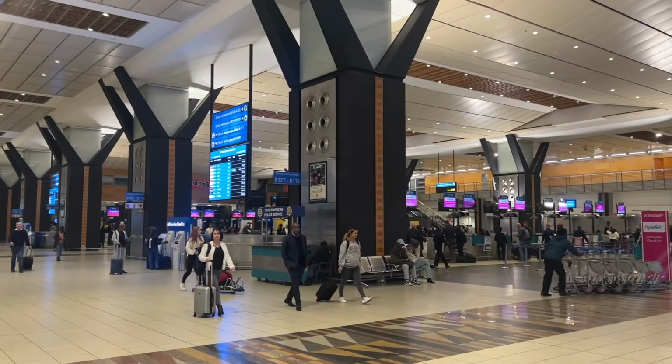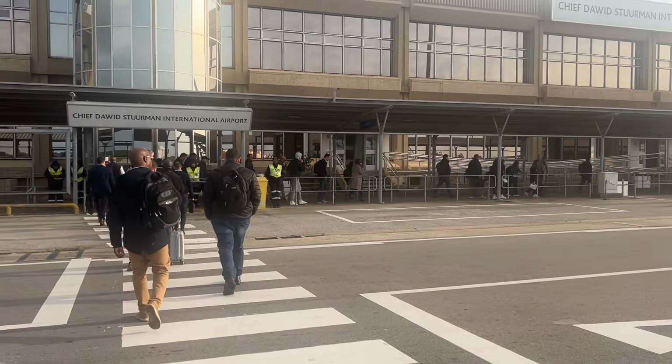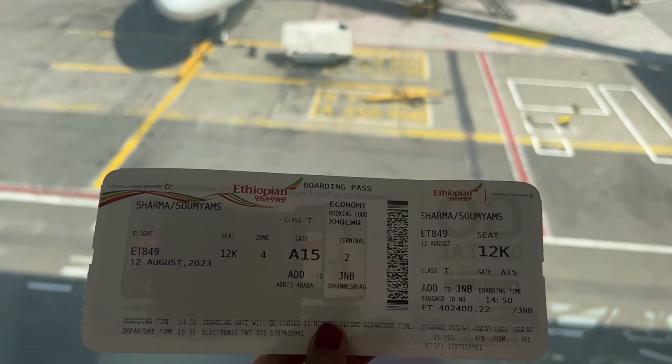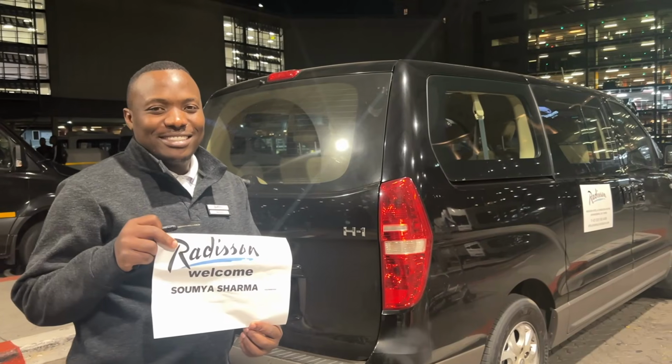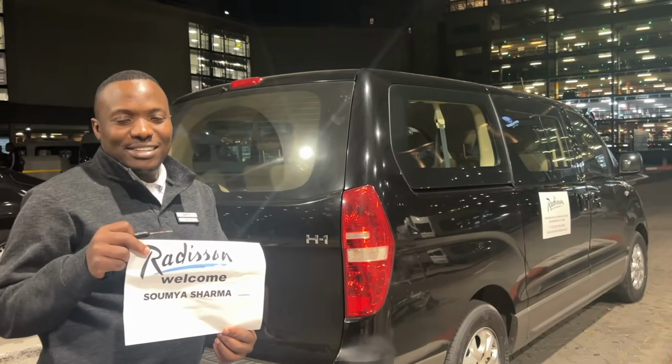In South Africa, there are a lot of airports. There's Johannesburg, Cape Town, George Airport, Port Elizabeth Airport. So on day one, we landed from Bangalore to Johannesburg Airport. It was a 13 hours journey with a break at Addis Ababa in Ethiopia. And then we had already booked a shuttle with our hotel.